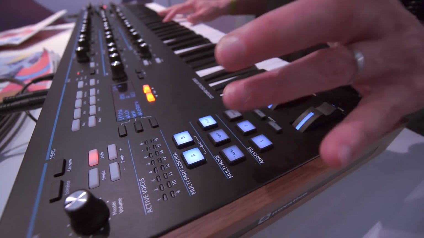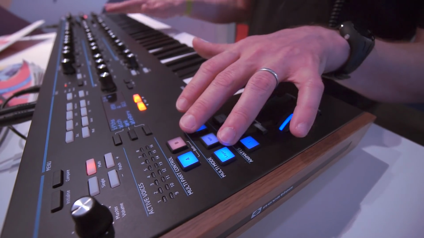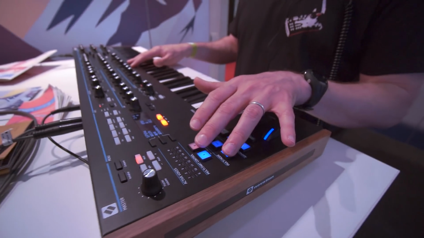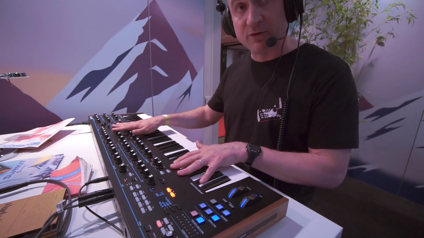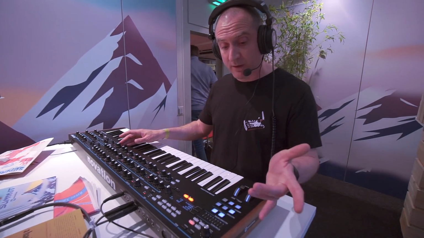The reason for separating out the controls though is if I am in a layered mode, then I can control which of the two parts within the multis I'm able to edit with the control surface. And that could be layer A, it could be layer B, or that could be both.